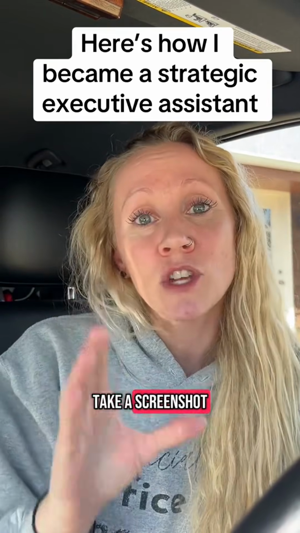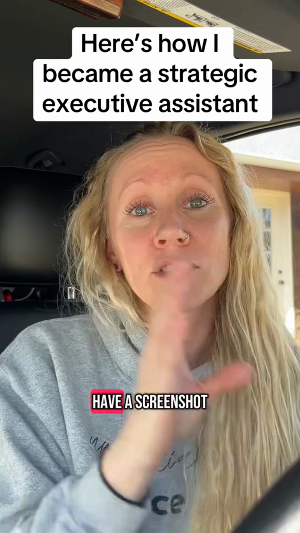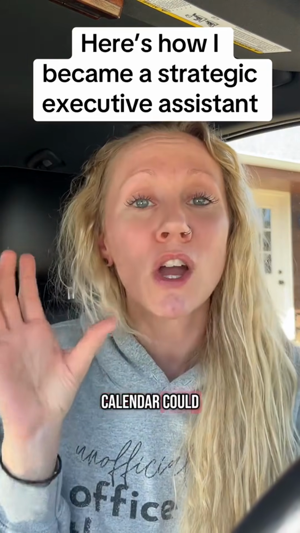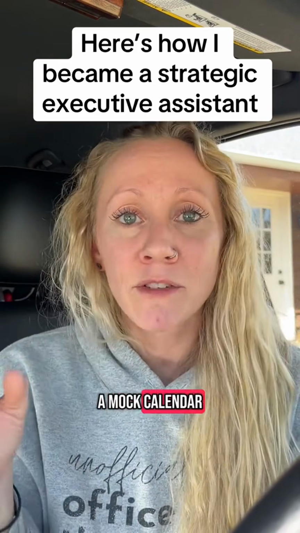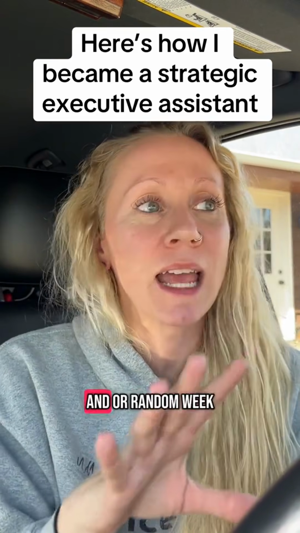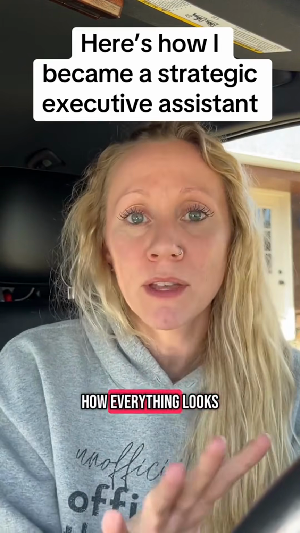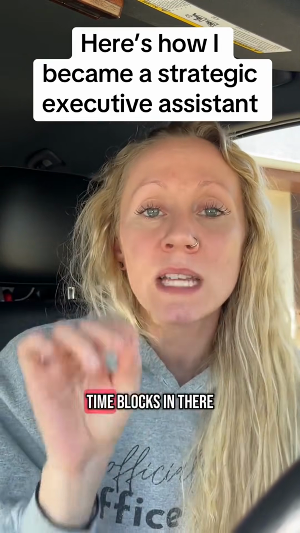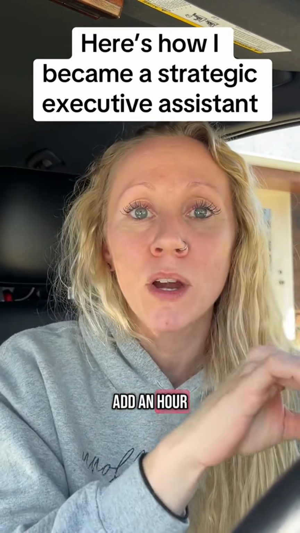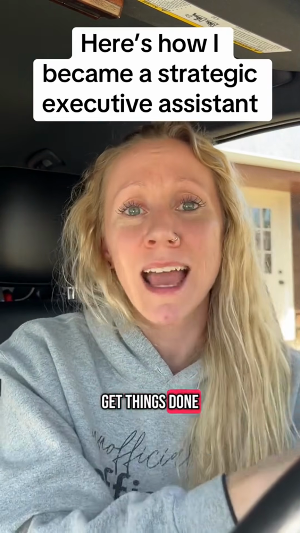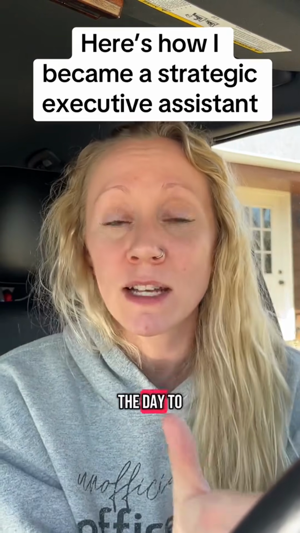You're going to take a screenshot of their calendar currently, and then you're going to have a screenshot of what their calendar could be. You're going to make a mock calendar. Go back a few years on a random date or a random week. List out all of the same meetings, how everything looks, but put those time blocks in there. Add an hour of time in the morning to get things done. Add an hour for lunch and an hour at the end of the day to close things out.